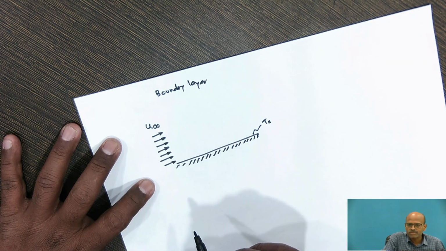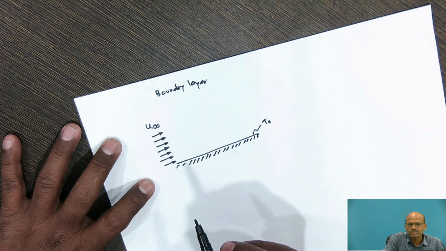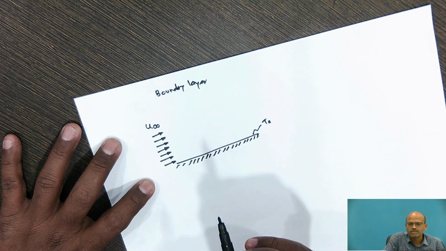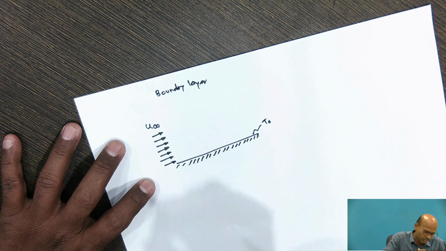In simple language, boundary layer is the region in which there will be measurable influence of viscosity. That I will explain now.